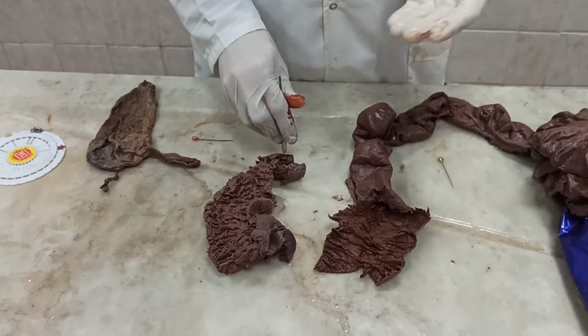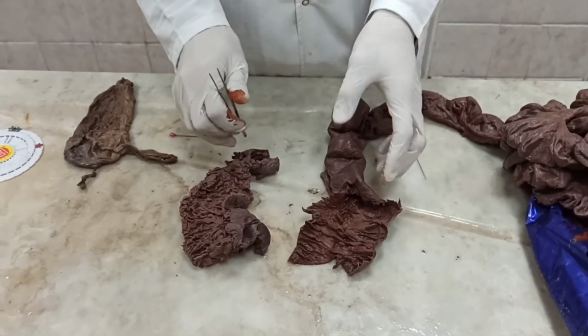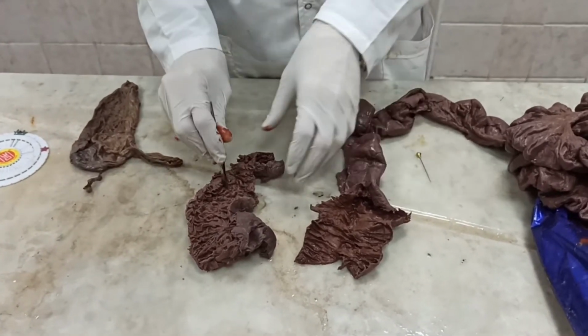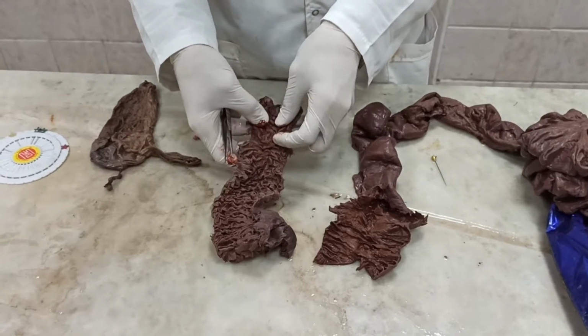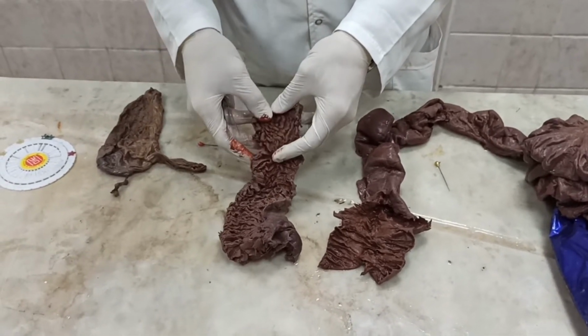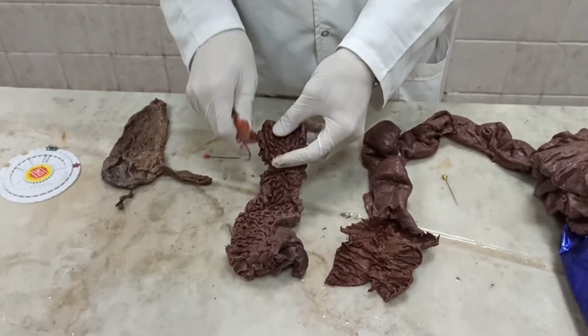The mesentery of the ileum contains more fat than the jejunum, so it is opaque and has no windows. On the other side, the mesentery of the jejunum is translucent because it has less fat, so I can see the light through it, and it contains windows.